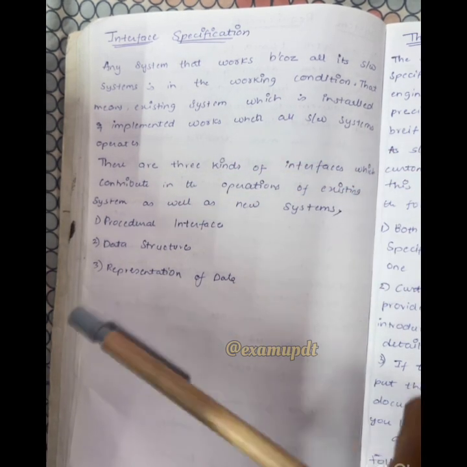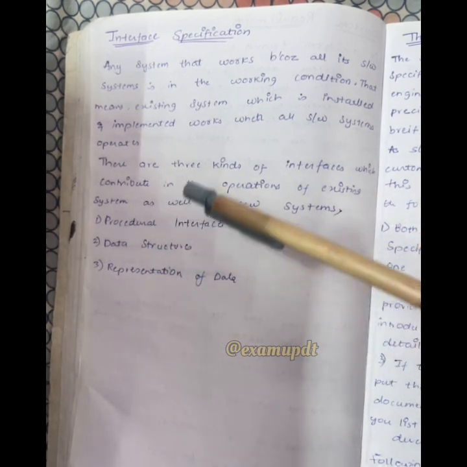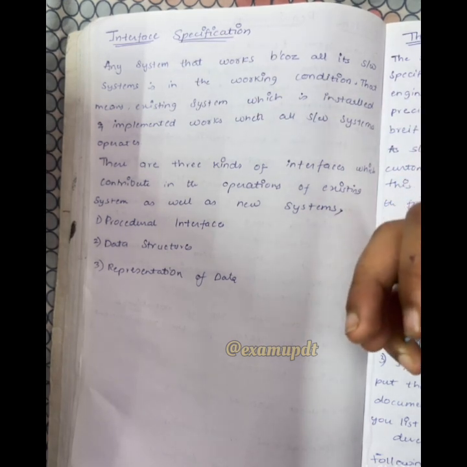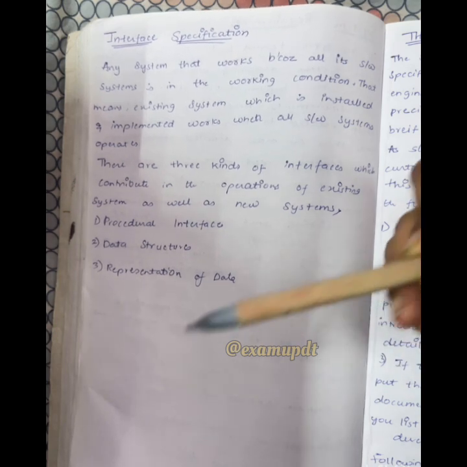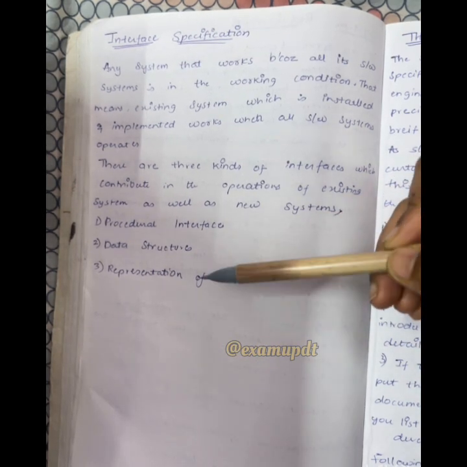And there are three types of interfaces that contribute to the operations of both systems. In that, the first one is procedural interfaces. Procedural interfaces are like doorways that let programs use services from the existing ones. And also these services are accessed through specific procedures which we call application programming interfaces.